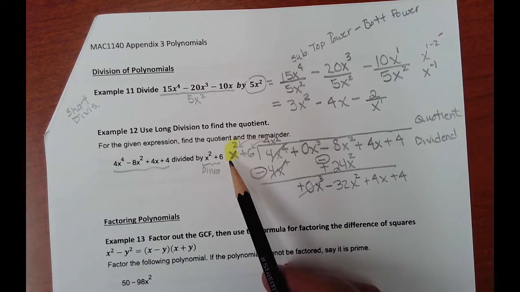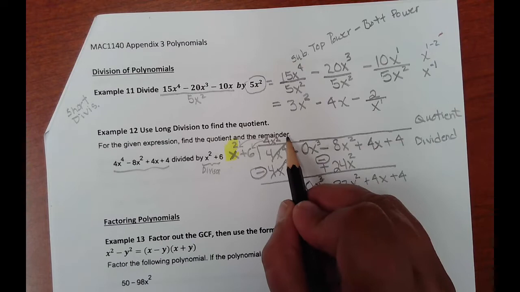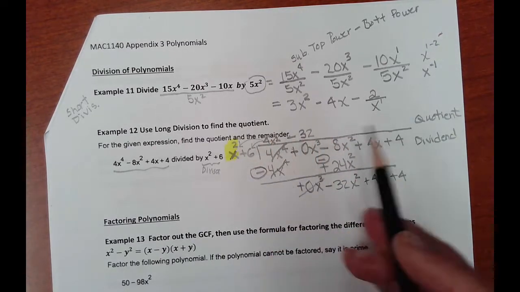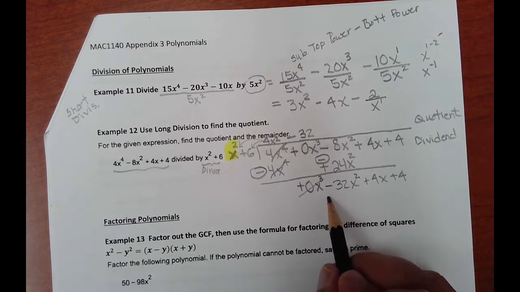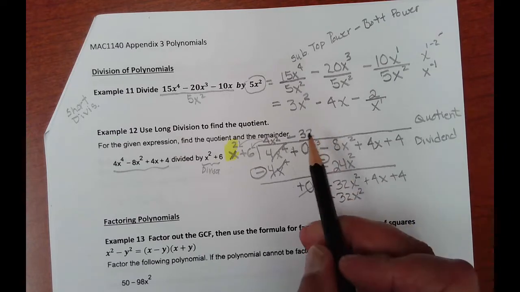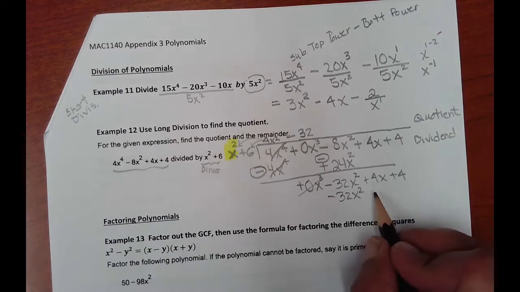So now the question is, what do I multiply this by in order to create negative 32x squared? And it would be negative 32. Then negative 32 times x squared would be negative 32x squared. And then negative 32 times 6 would be negative 192.